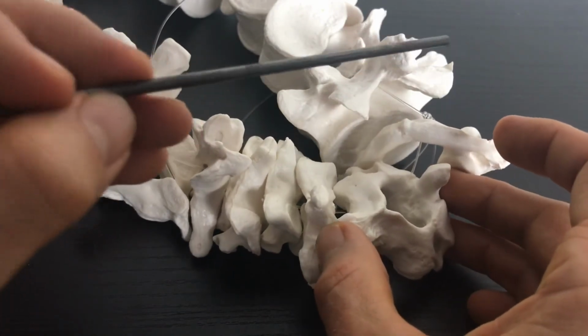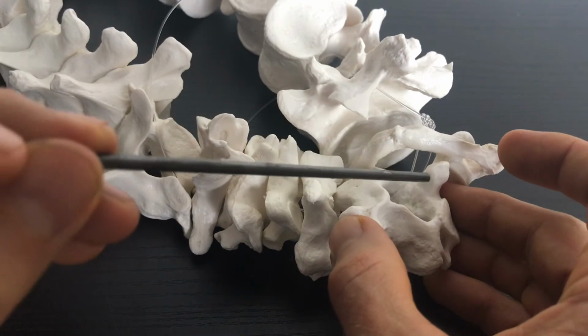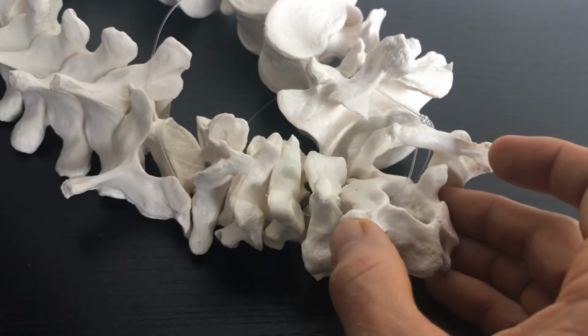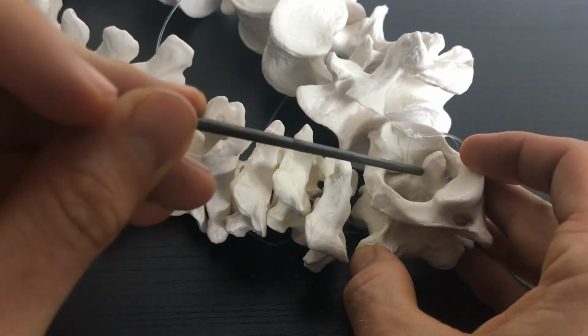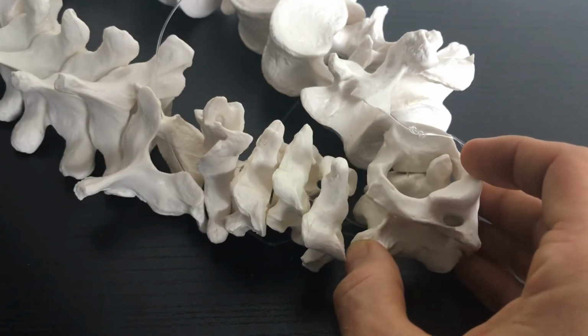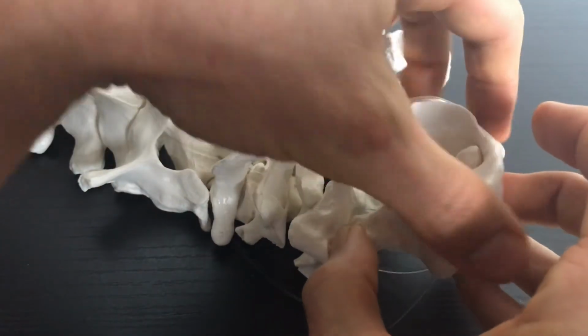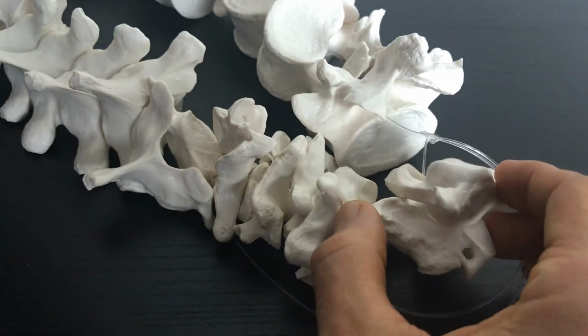This is C2, commonly referred to as the axis. It has an additional process not present at other levels, known as the odontoid process or dens. The dens, along with a ligament known as the transverse ligament, forms an articulation with C1 that allows for a large range of motion and cervical rotation occurring between these two bones.